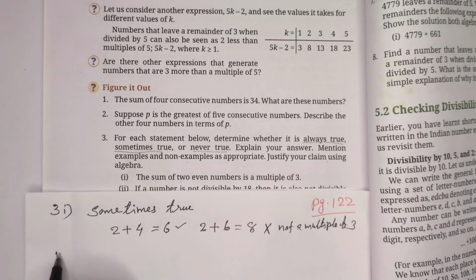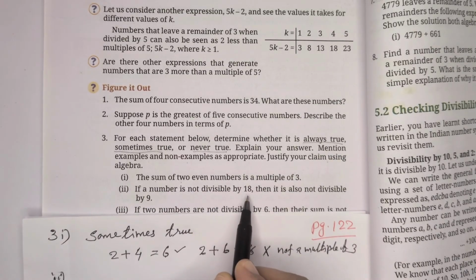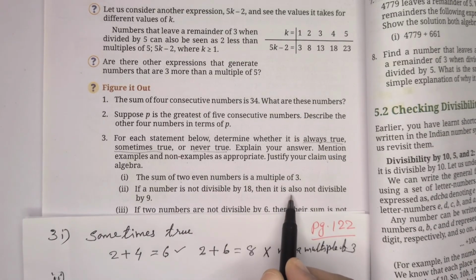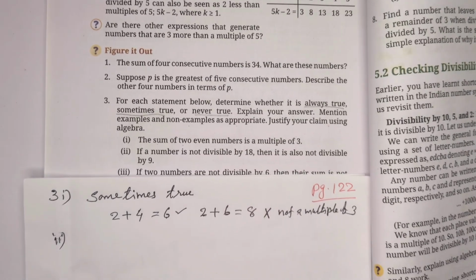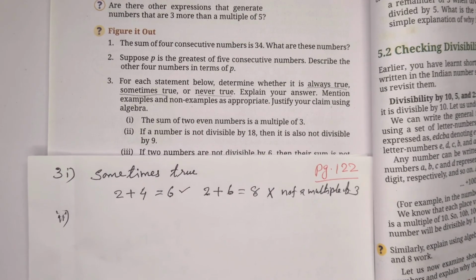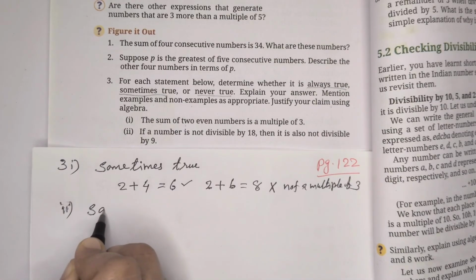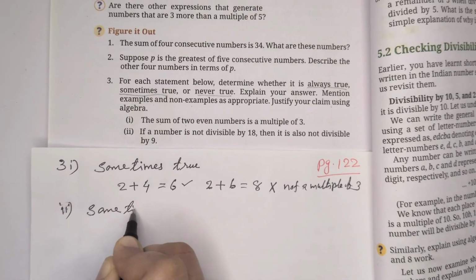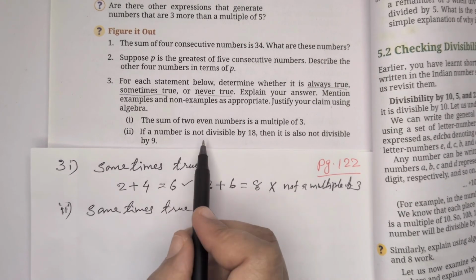Now next one. If a number is not divisible by 18, then it is also not divisible by 9. That is also sometimes true. Take an example for that.